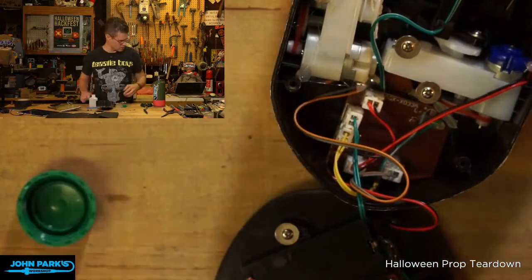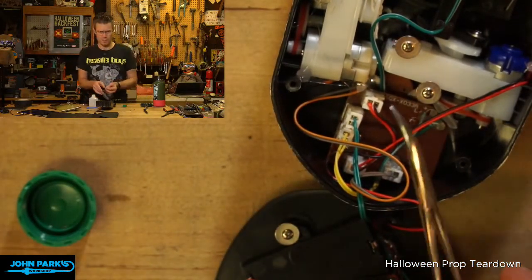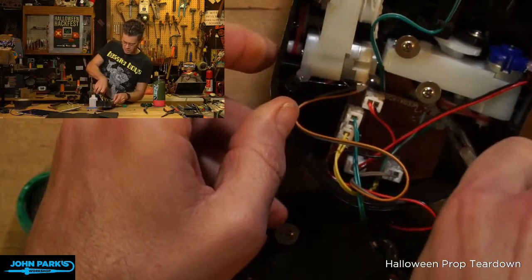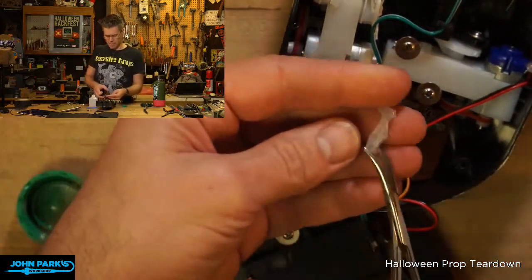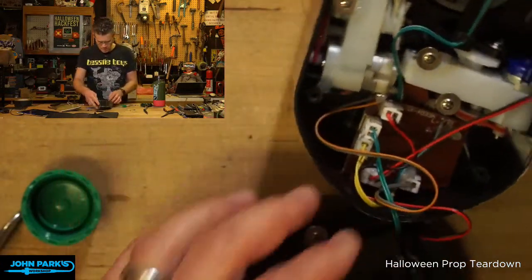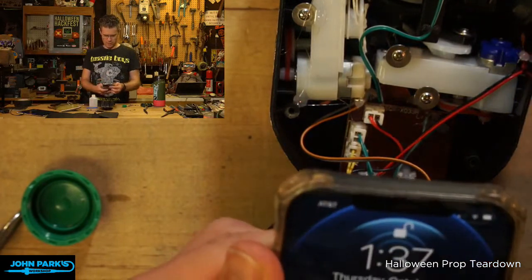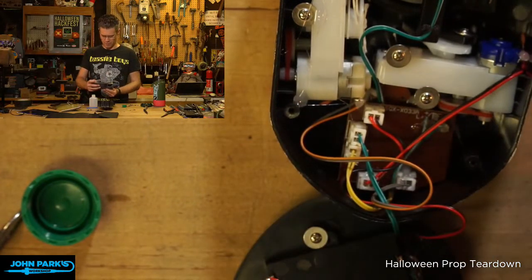There you go. Look at that. There's the hole. Grab that like a surgeon with my forceps. You can see that just popped it right off. So this, I'm going to take a picture of this so I can get it back together later. A recommended step if you're pulling stuff apart.